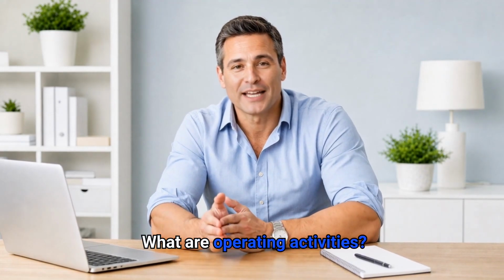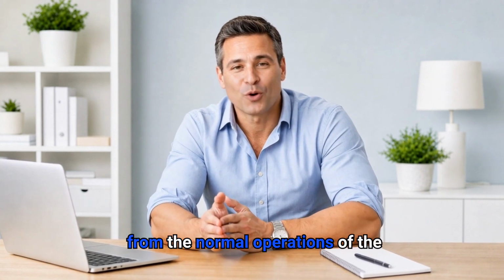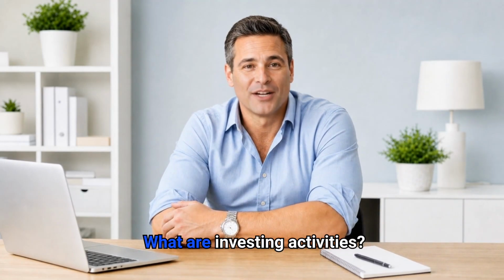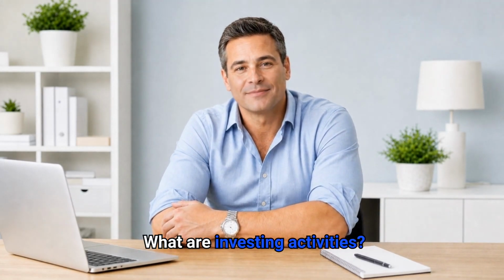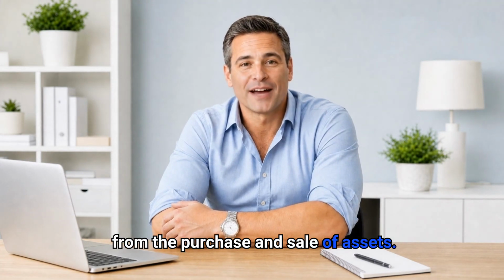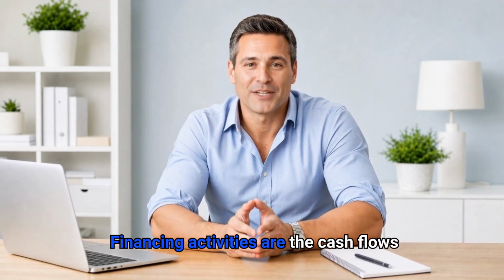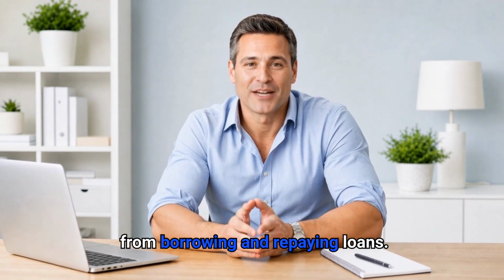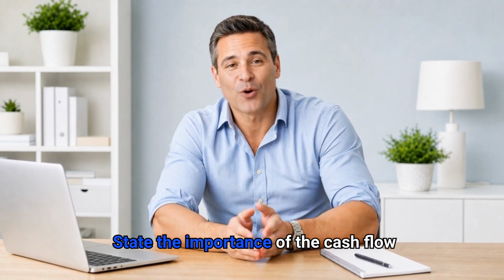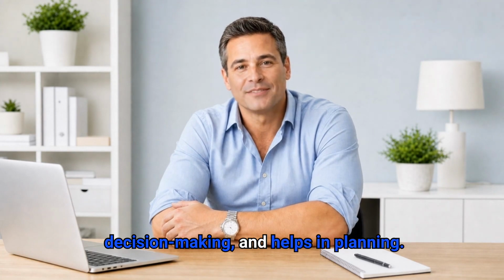What are operating activities? Operating activities are the cash flows from the normal operations of the business. What are investing activities? Investing activities are the cash flows from the purchase and sale of assets. What are financing activities? Financing activities are the cash flows from borrowing and repaying loans. State the importance of the cash flow statement. It shows liquidity, helps in decision-making, and helps in planning.